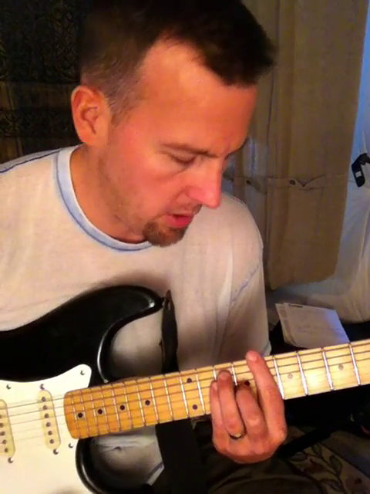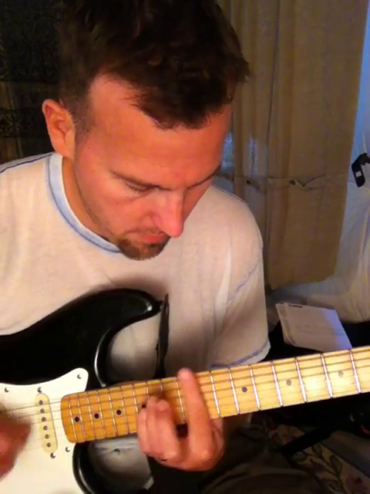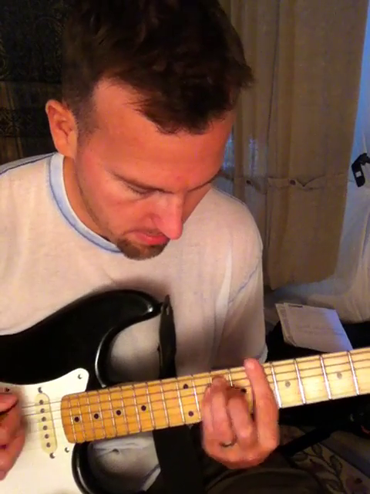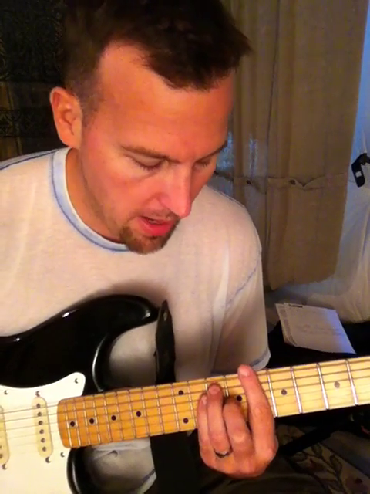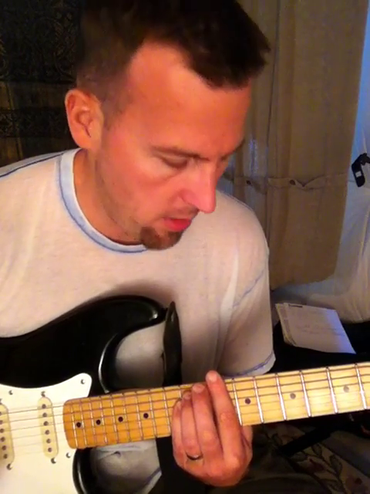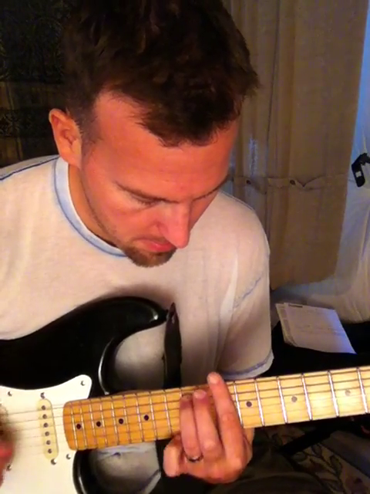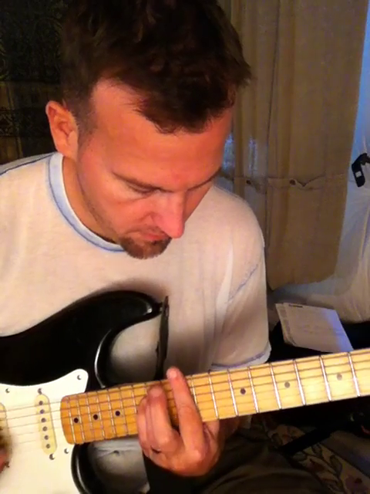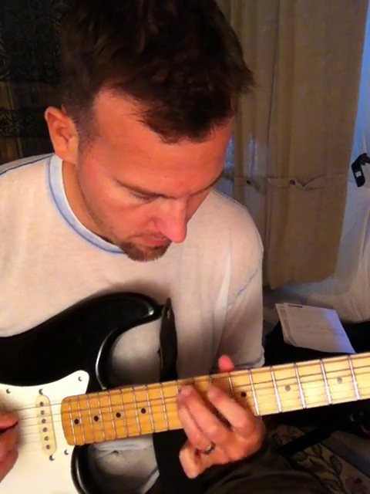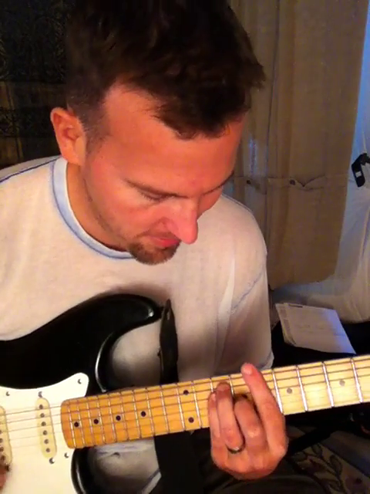So here we go. Here's the chord progression. I'm going to play C, E minor, D minor. So right now I'm going to play the regular D Dorian mode over the top, and then we're going to switch to D Aeolian. Whoops, my bad. I keep hitting that minor.